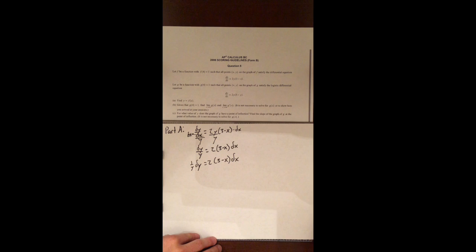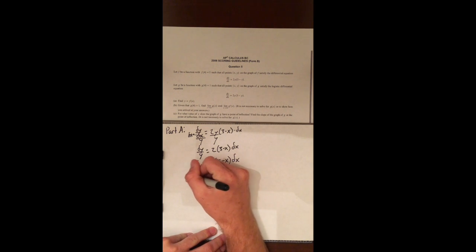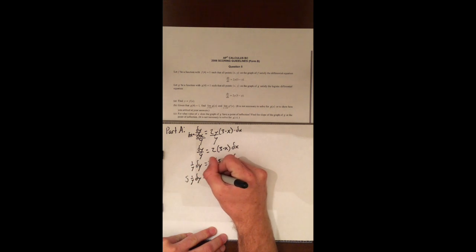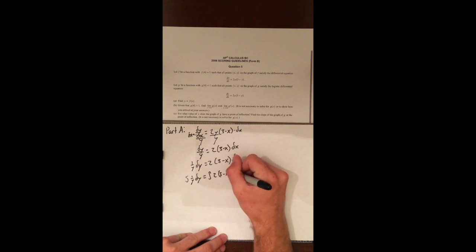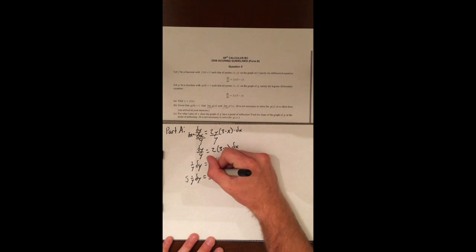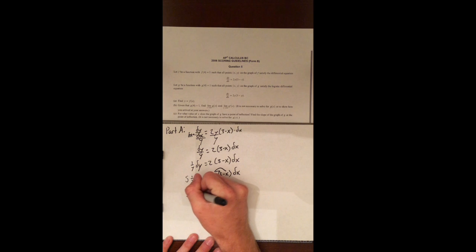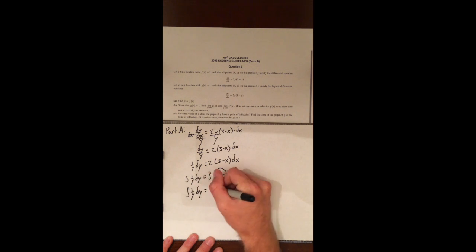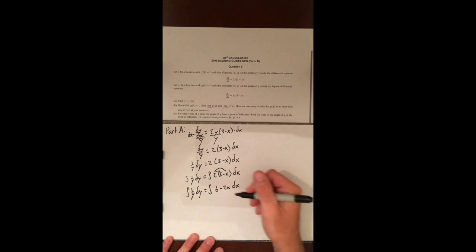So our next step is going to be taking the integral of both sides. So the integral of 1 over y dy is equal to the integral of 2 times (3 minus x) dx. Before we take this integral, we're going to want to distribute our 2 and make this a little bit easier on ourselves. So we have the integral of 1 over y dy is equal to the integral of 6 minus 2x dx.